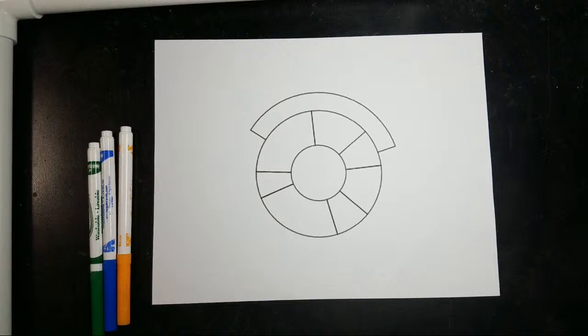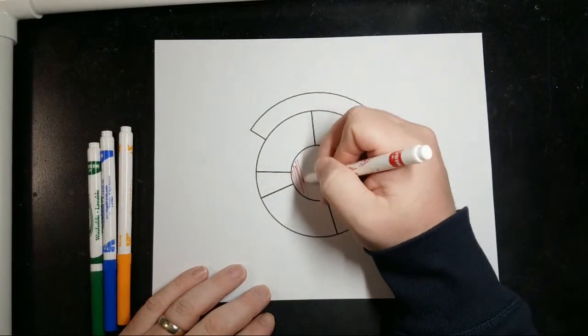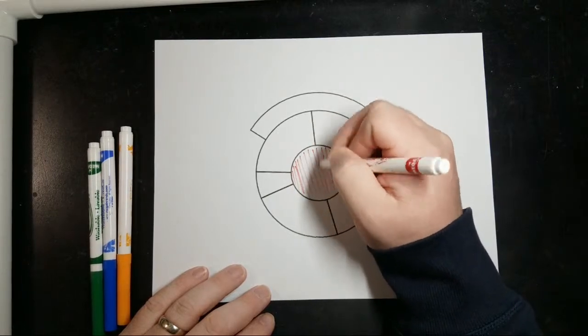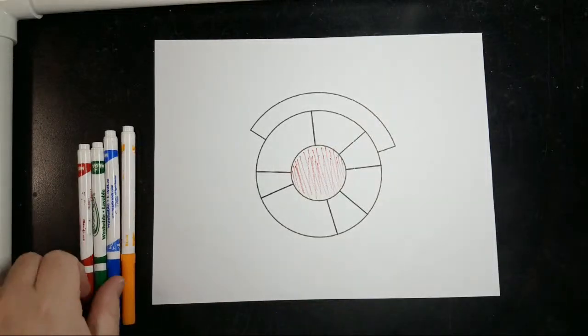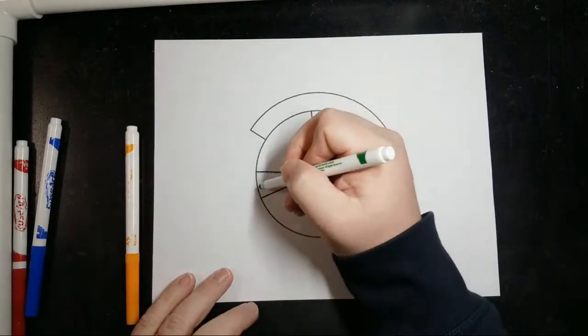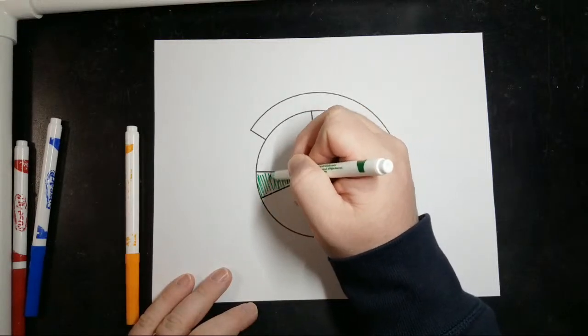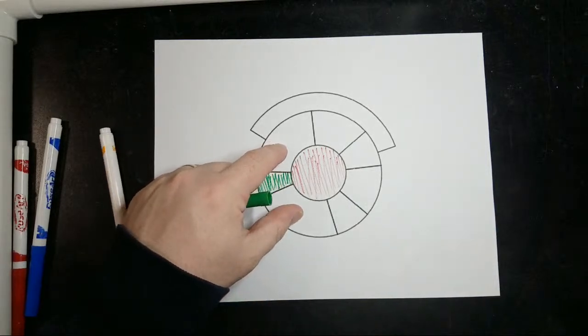Let's start with this. Let's just make the middle red, just for the sake of needing somewhere to start. And then let's go green here. Now, I can't do green or red in these 2 spots.